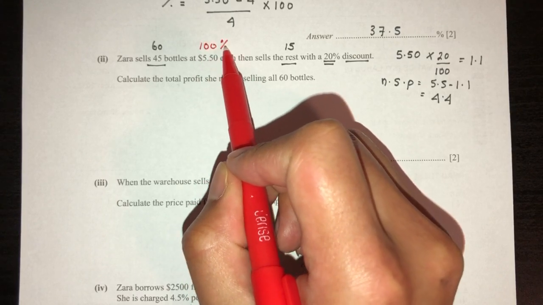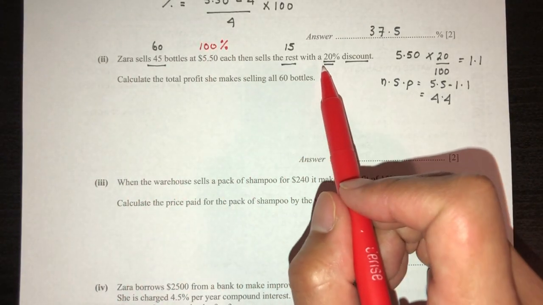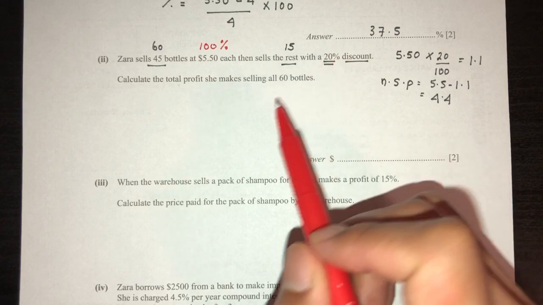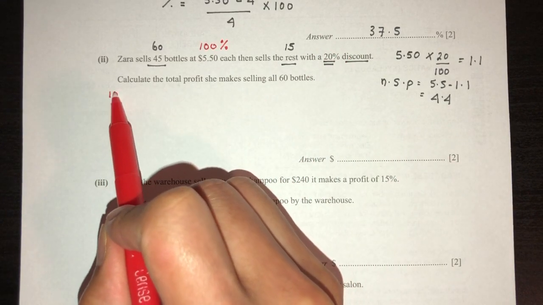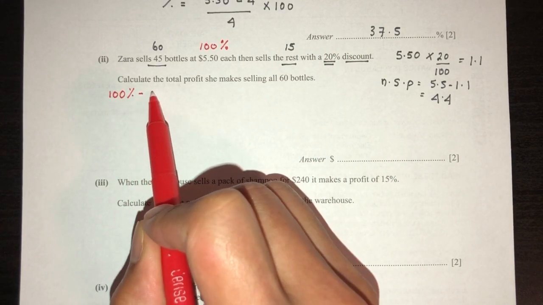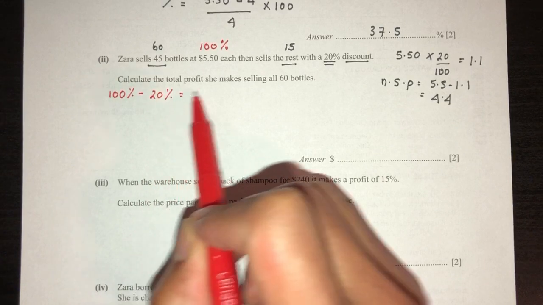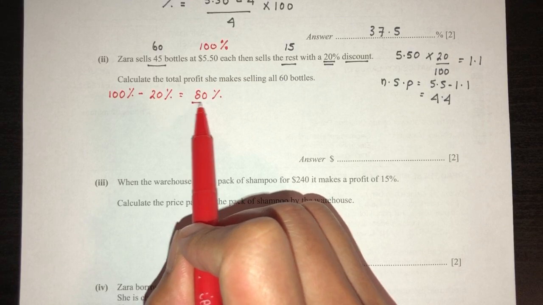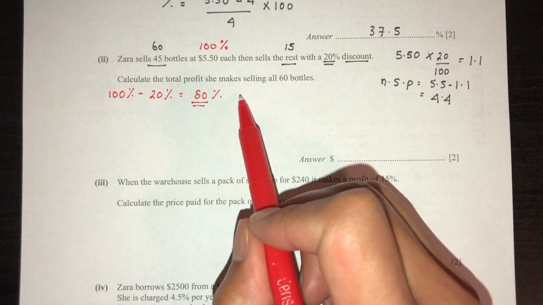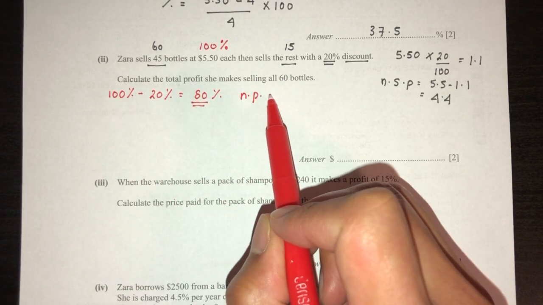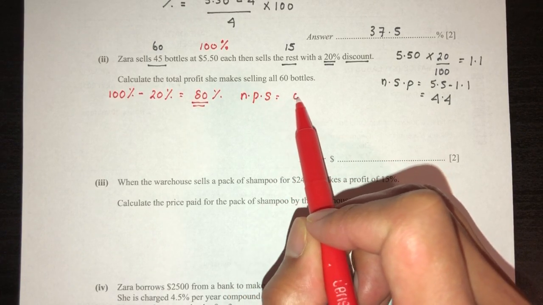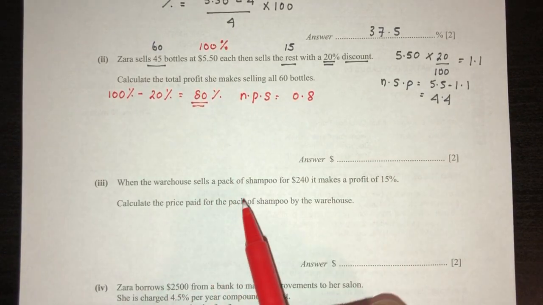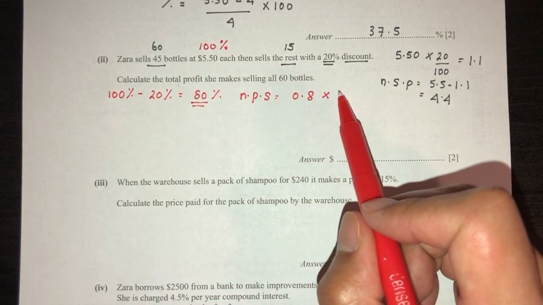For example, in this question, when you give a 20% discount, what happens? You say 100% minus 20%, that will be 80%. So the new price will be 80% of the initial price. You can find this by doing 80%, which is 0.8, because it is 80 over 100, times the old price.